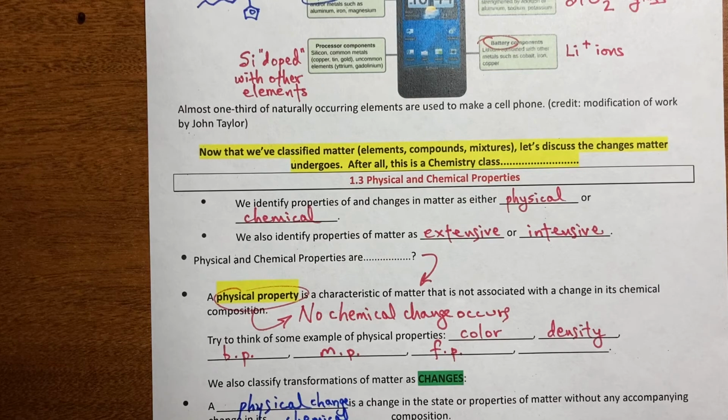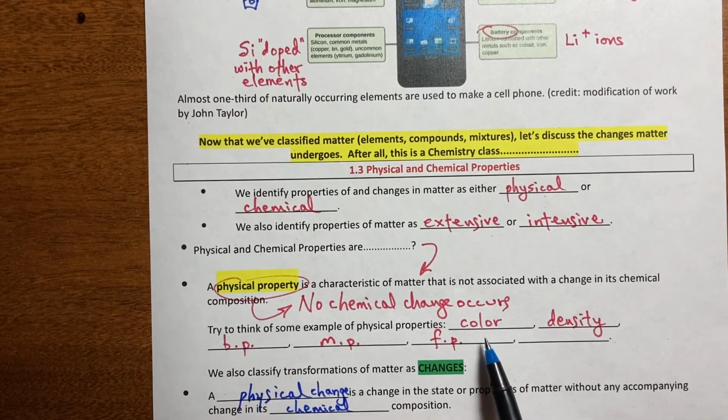So let me clarify that for you. A physical property is a characteristic of matter that's not associated with a change in composition. So when you observe a physical property, no chemical changes are occurring. That simply means that the molecules are staying and the compounds are staying together through the physical change. So observing the color of an object or measuring its density, you don't break the molecule or compound down. You're just changing its physical state or observing its physical state.